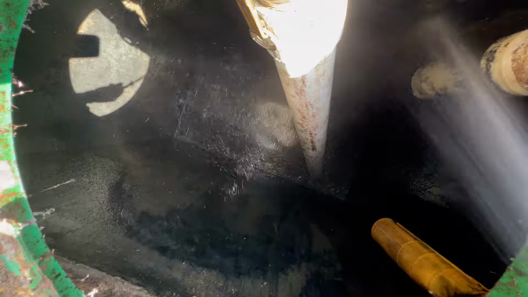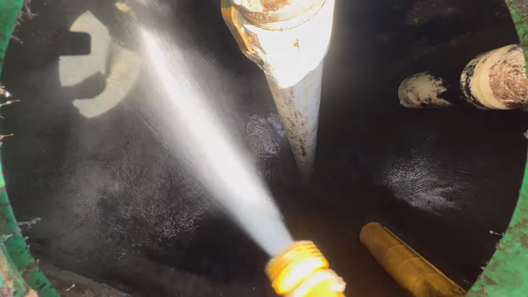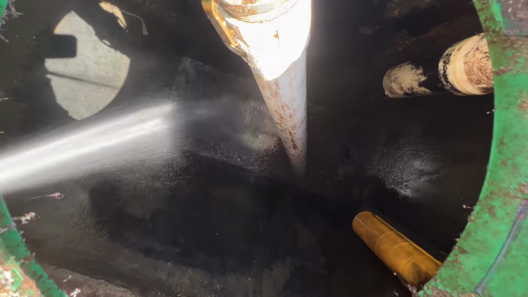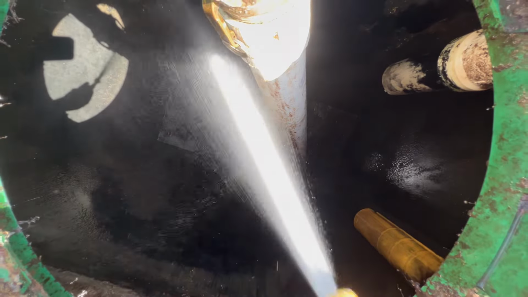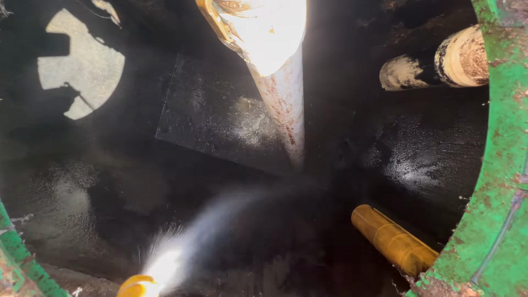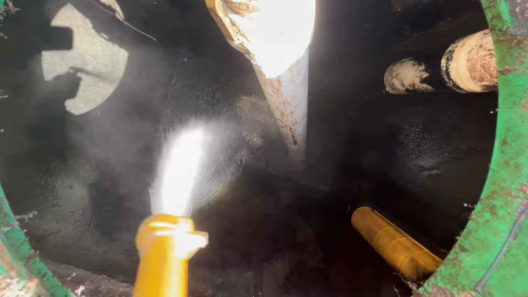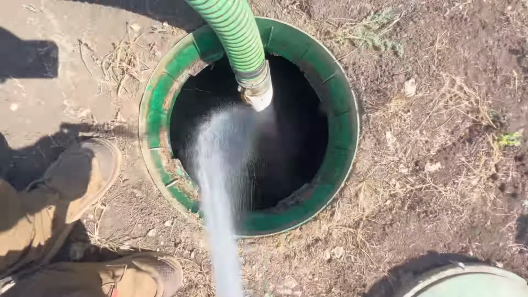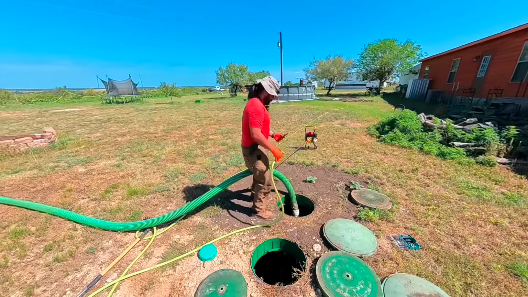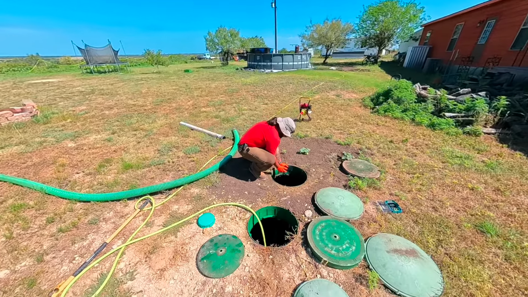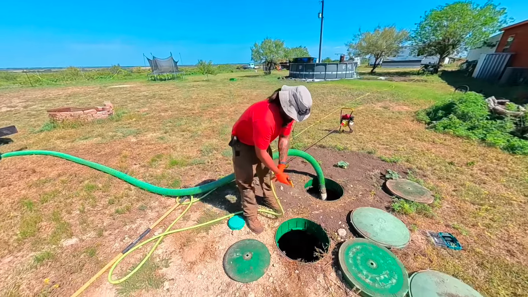Get the walls rinsed down a little bit. Remember, I always say you're not going to eat off it, but you want to see that concrete. Very nice, I like. Oh yeah, that's what I'm talking about. See reflection in there, almost. And then back to filling up the aerator.